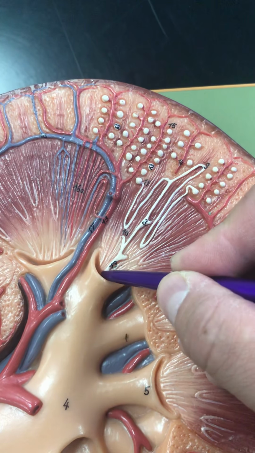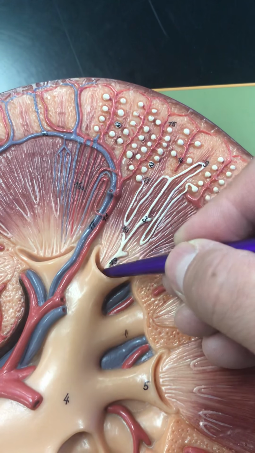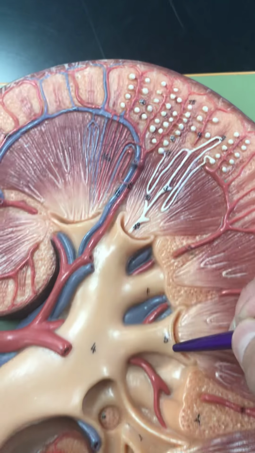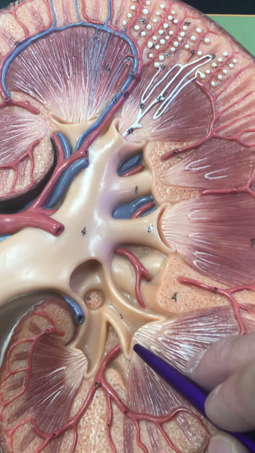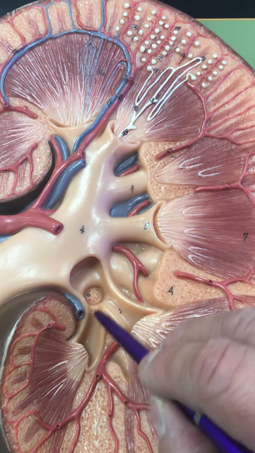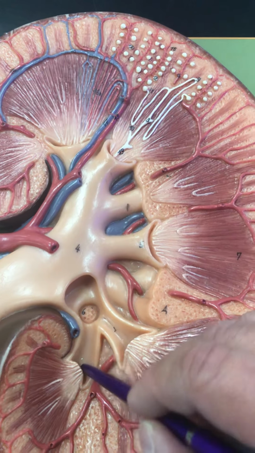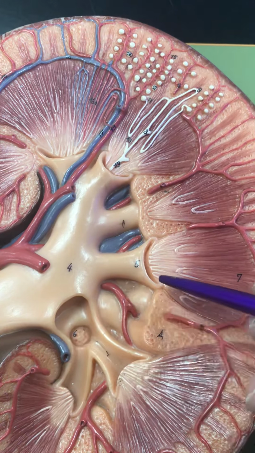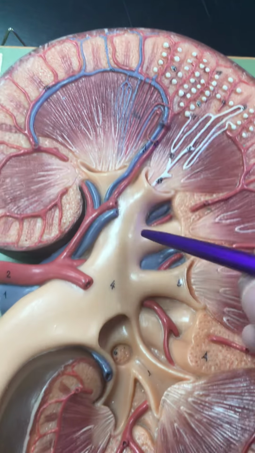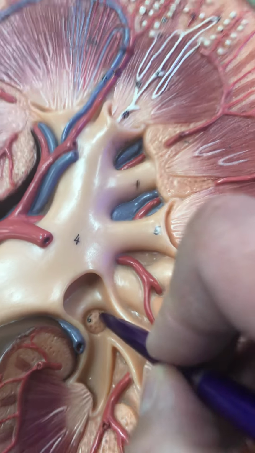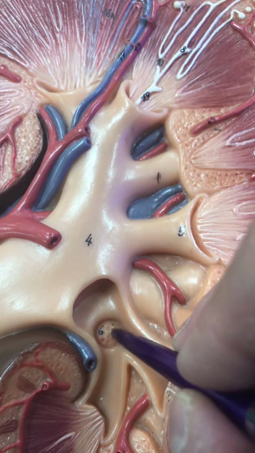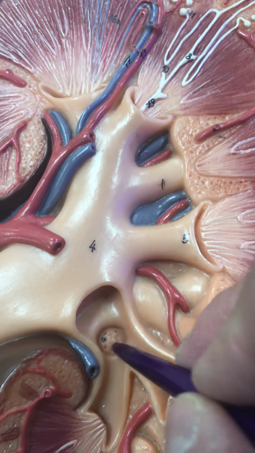As the filtrate goes down the collecting duct and into these larger funnels, it empties into the minor calyx. So you see minor calyx here, minor calyx here, and so on. The minor calyx has openings for the collecting ducts. The area where all the collecting ducts open is called the renal papilla.